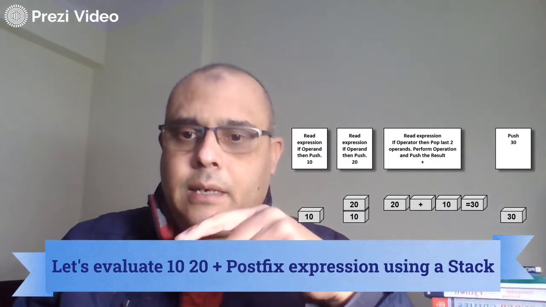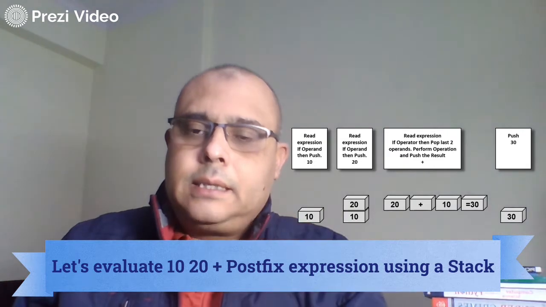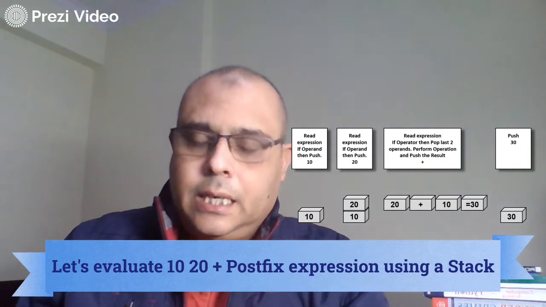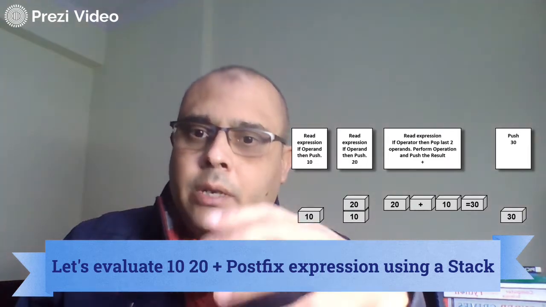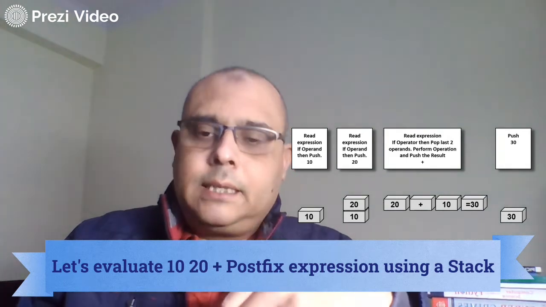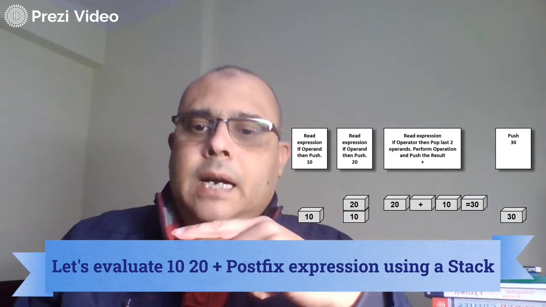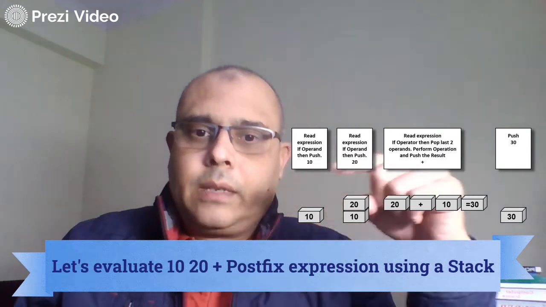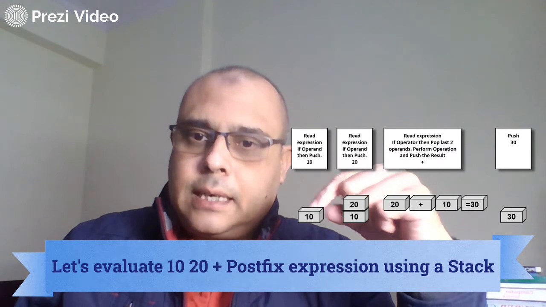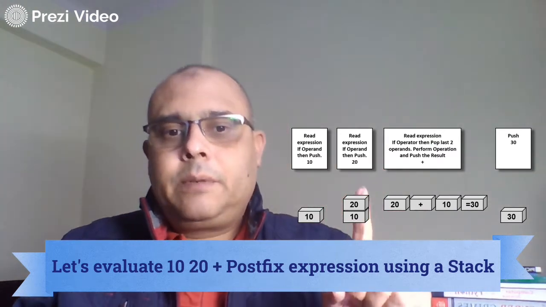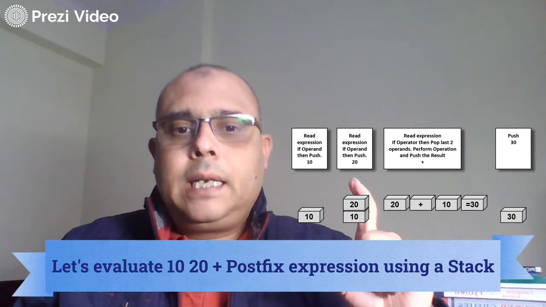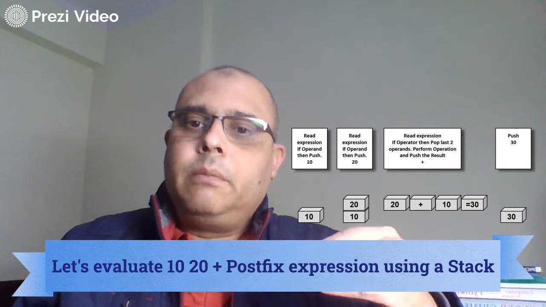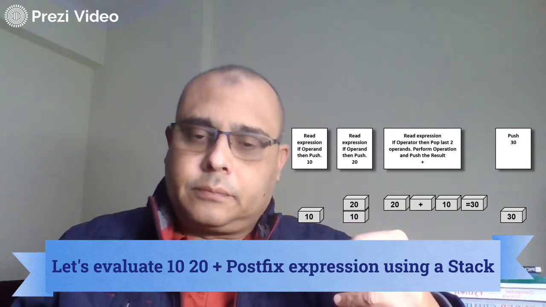So let's try out an example. We have an example: 10 20 +. This is written in postfix form. That means the operator plus is placed after 10 and 20. How is a stack going to evaluate it? To evaluate this expression, we will start reading it from left to right. The first element is 10. So 10 is pushed inside the stack. Then the next element is 20. 20 is again pushed inside the stack. The operands, basically, will be pushed inside the stack.